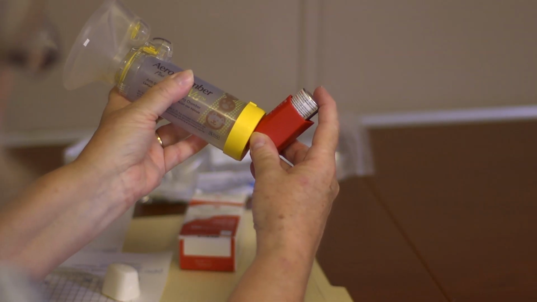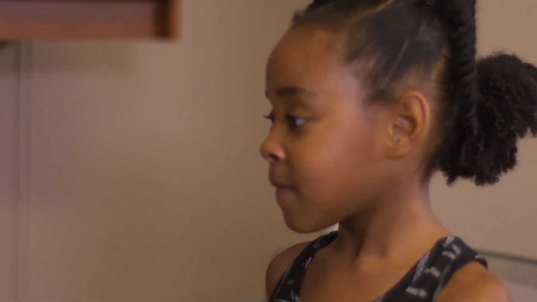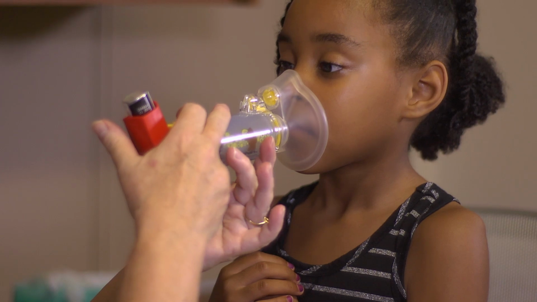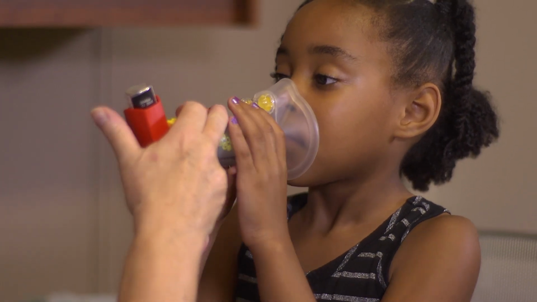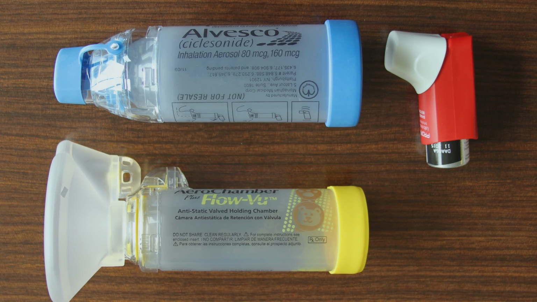Place the inhaler mouthpiece onto the end of the spacer. Hold the inhaler between your index finger and thumb. Have the student stand up and take a deep breath in and breathe out. Place the spacer mask over the student's mouth and nose. For older students, spacers without a mask may be used. Follow the individual spacer instructions.